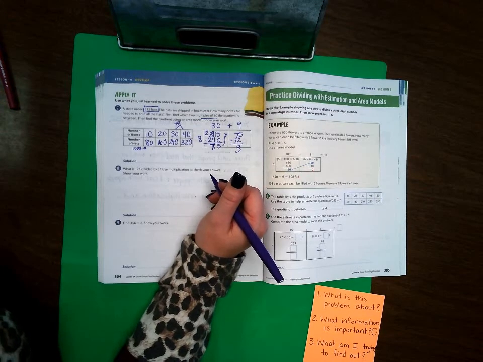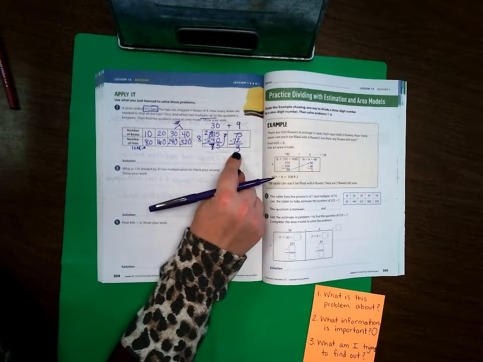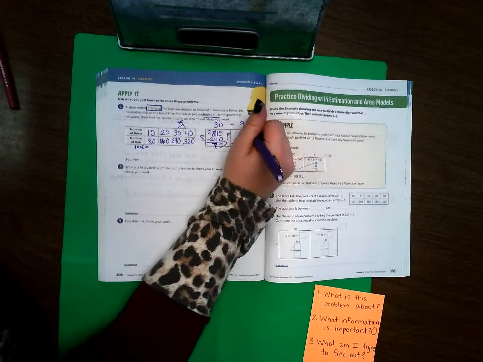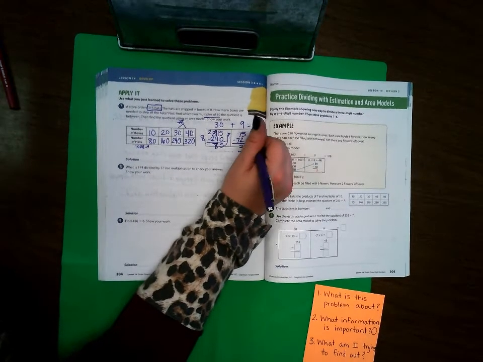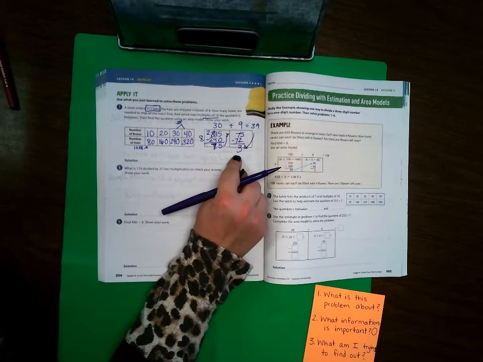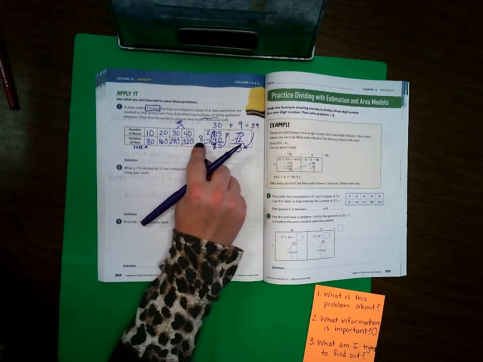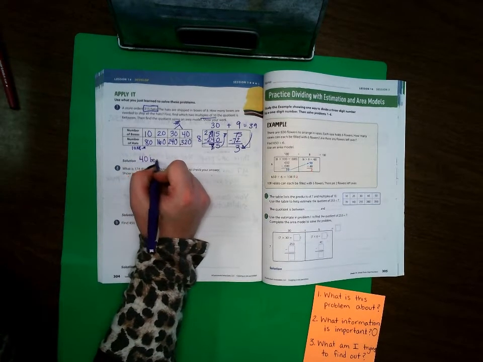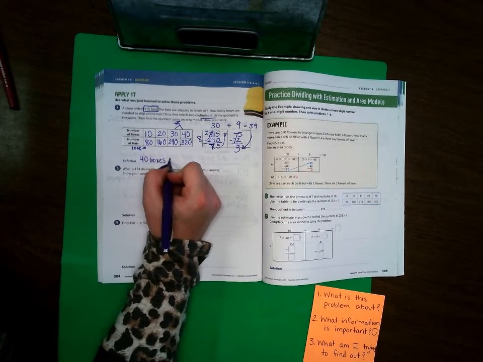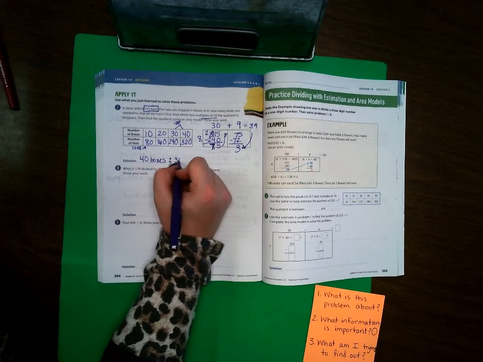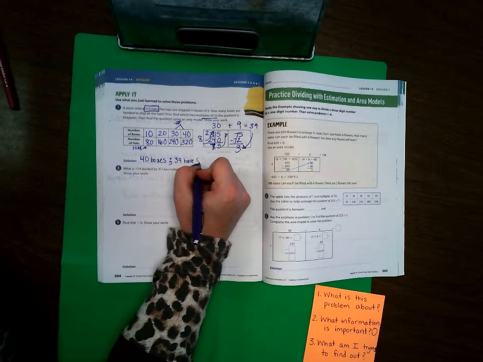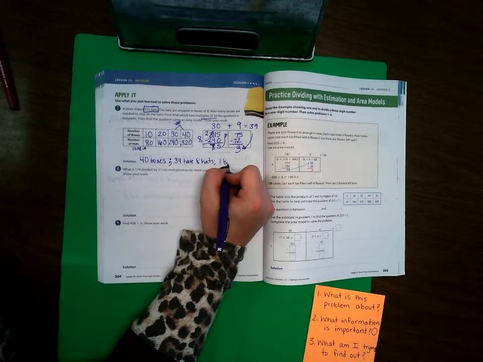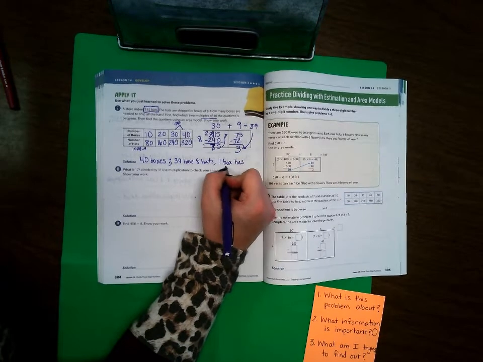Am I going to need another box for this 3? Yes, I am. So first I add 30 plus 9, which is 39. But then I'm going to have one box that's going to have 3 hats instead of 8 hats. So it's going to be 40. So I need 40 boxes because 39 have 8 hats. One box has 3 hats.